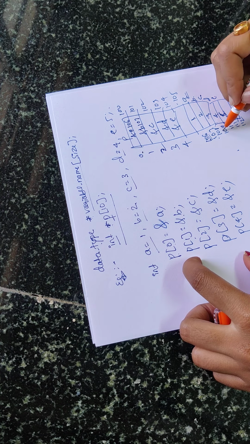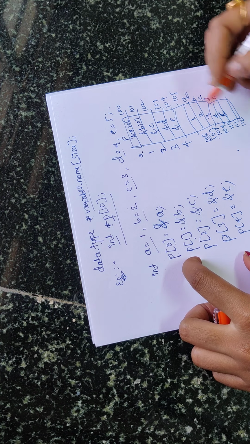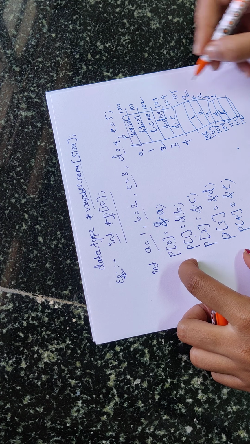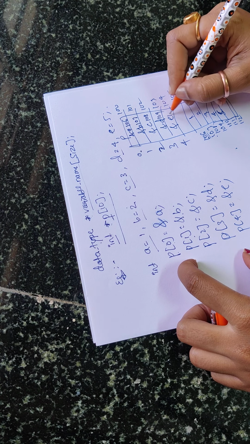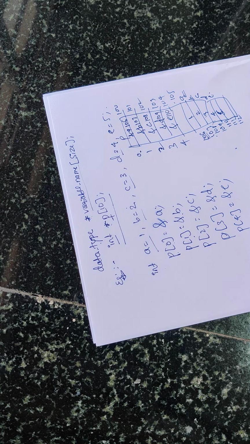So what is the address of C? 108. 108 will be stored. What is the address of D? 109. So 109 will be stored. What is the address of E? 110. 110 will be stored in your P of 4. Done. Like this, your array of pointers will be done.